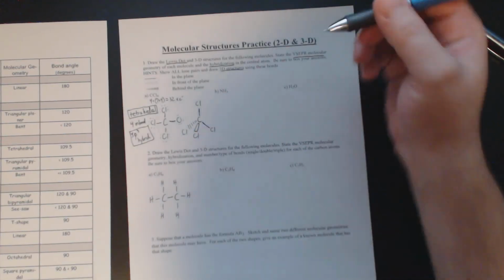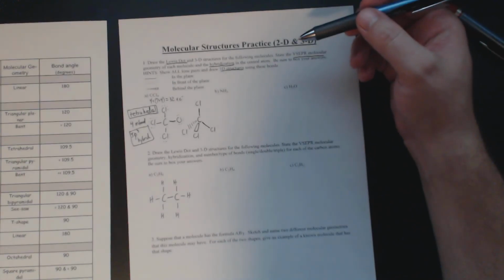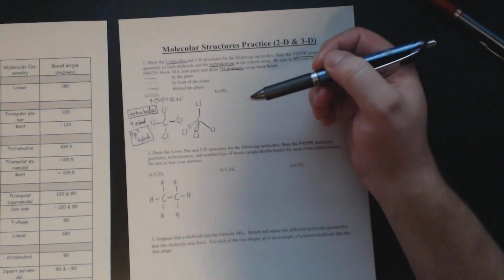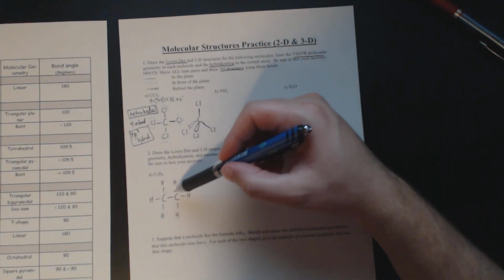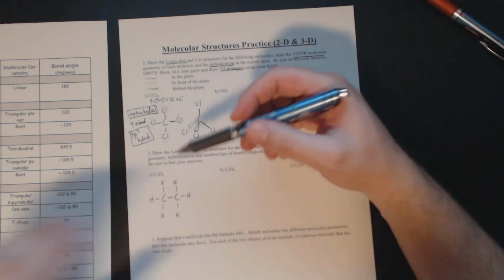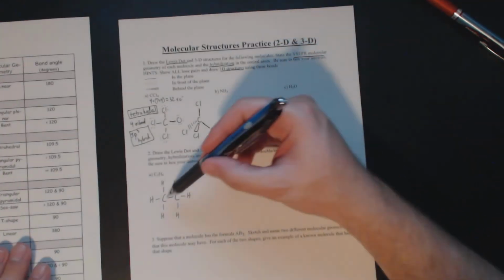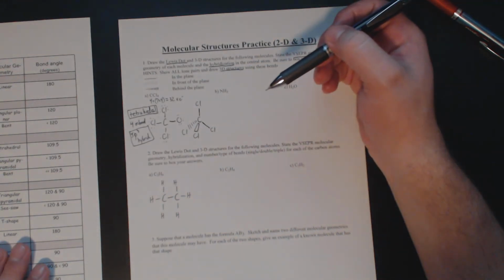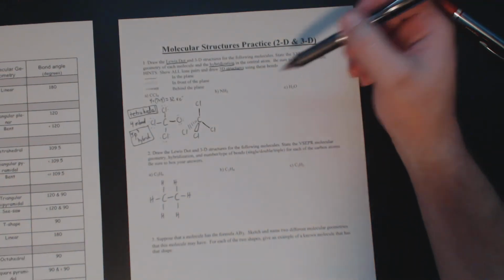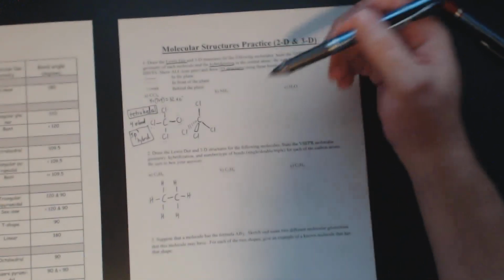You guys get the idea. These 3D structures are going to be a little more tricky, but you should have the same kind of general geometry as you would from your VSEPR theory. Alright, you're just going to be putting them together on 2 atoms instead of 1 central atom. So hopefully this gets you a pretty good idea of what to do on this.